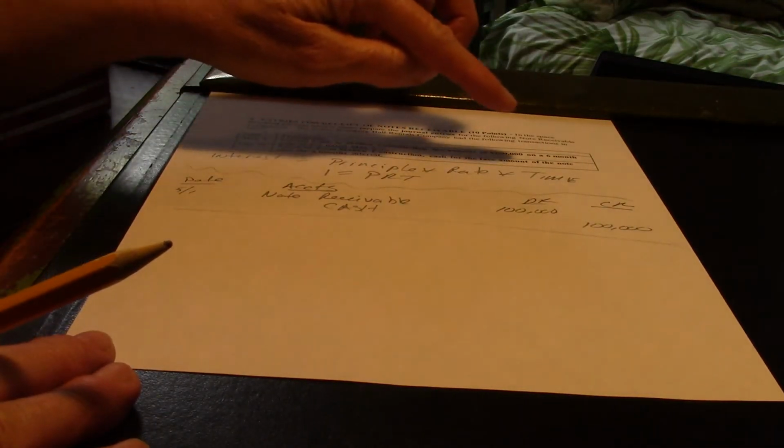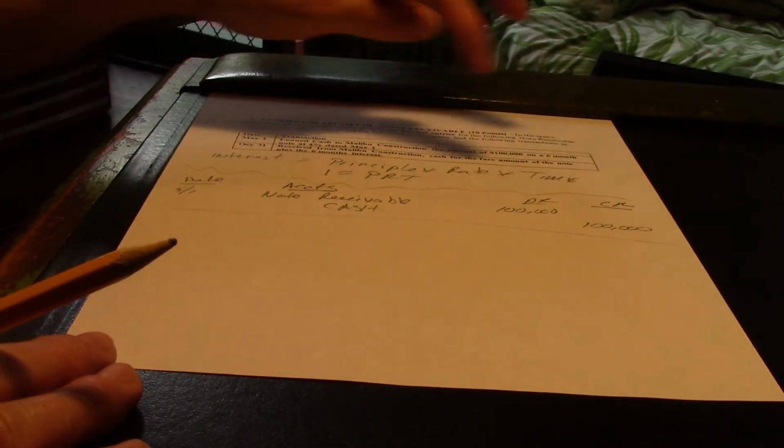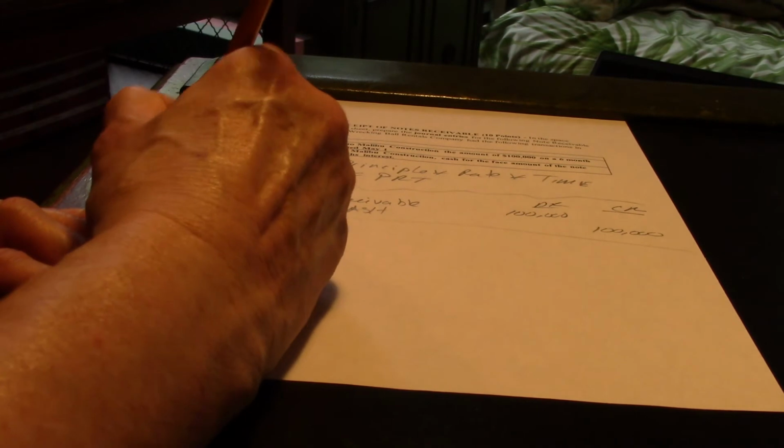All done. Next, received from Malibu Construction cash for the face amount of the note plus 6 months interest. So this transaction is going to look like this. On 10/31, oh look, I spelled October wrong. Oh well.